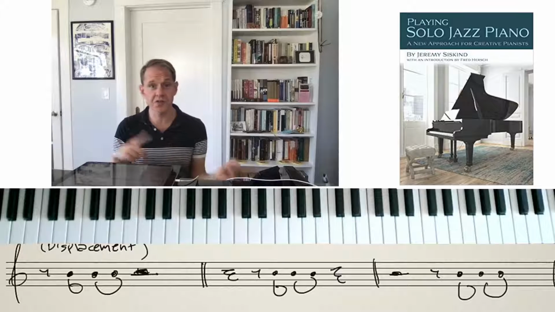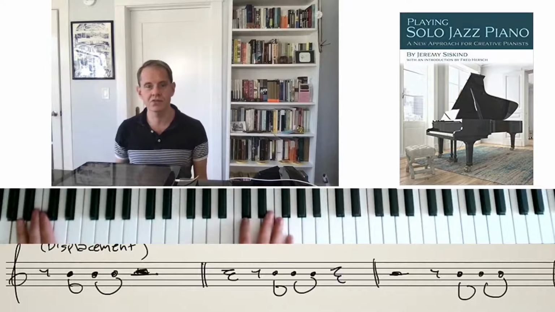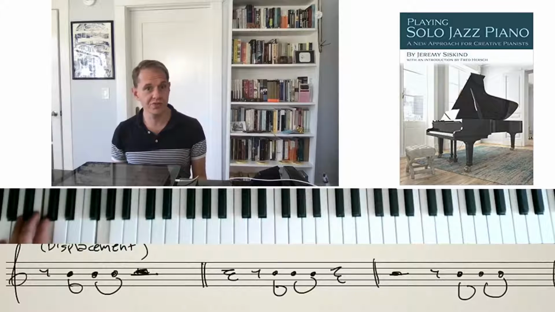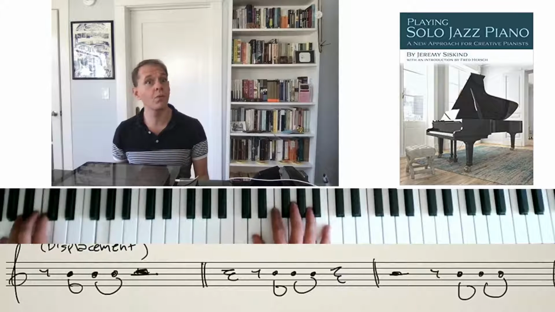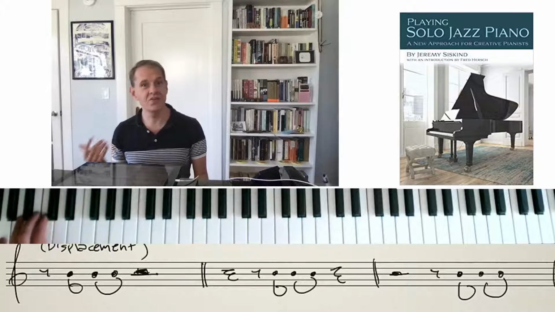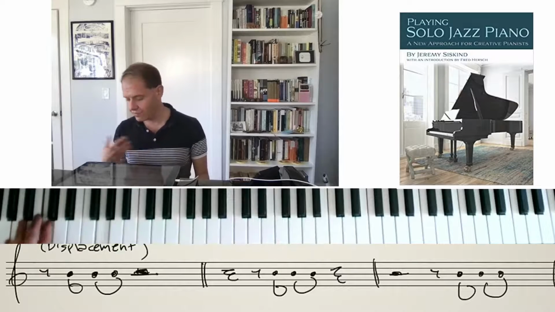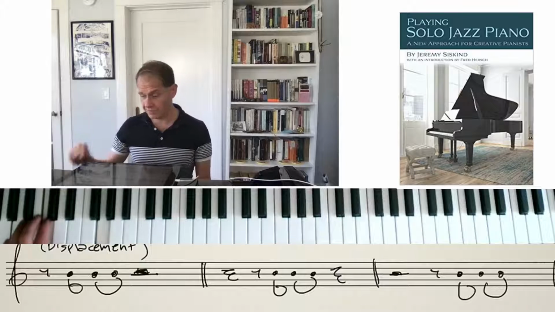displaced rhythm. We're going to alternate every 2 bars. 1, 2, 3, original. 2, 3, 4, 2, 2, 3, 4, 1. That's our new rhythm. Our original. 3, 4, 2, 2, 3, 4, 1.